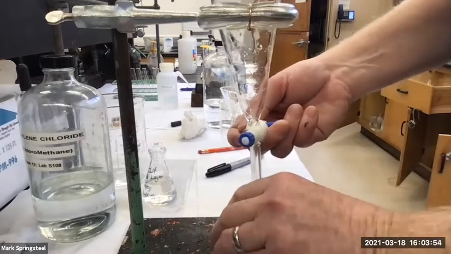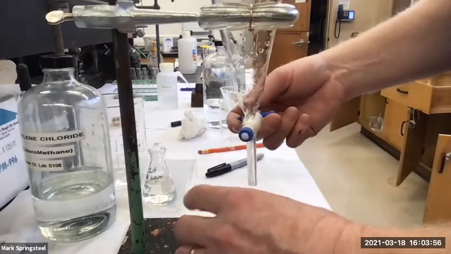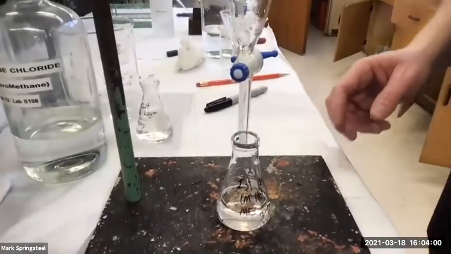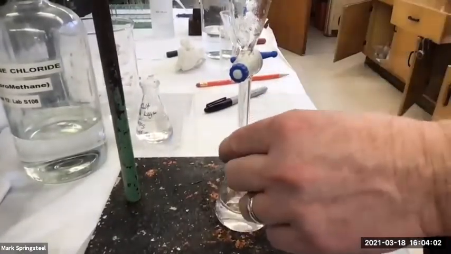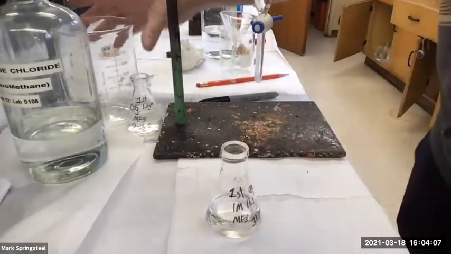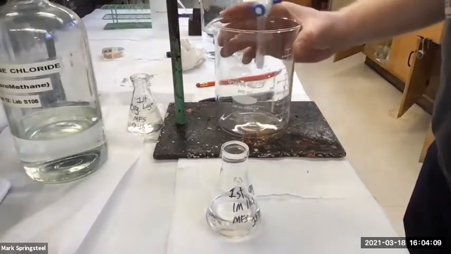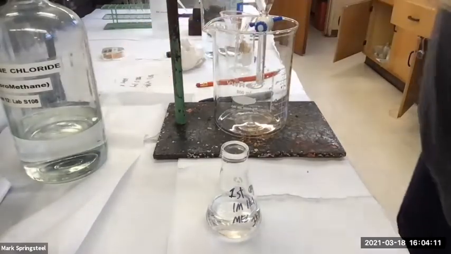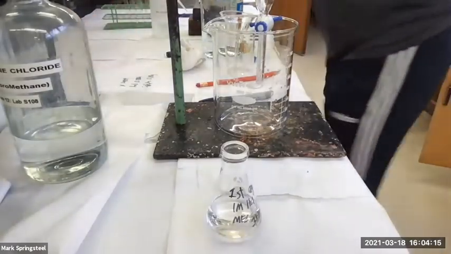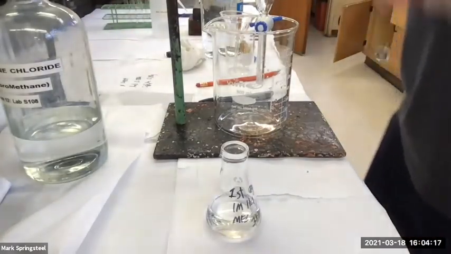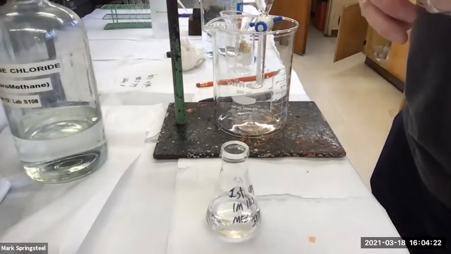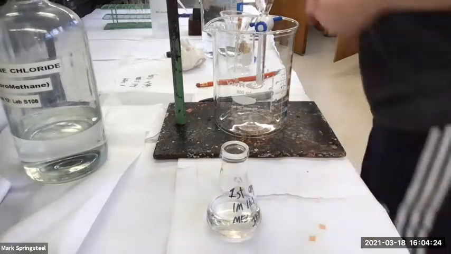And then, so this solution should be, can you see it? This solution should be acidic, right? It's 1 molar HCl. You test it with pH paper? Yes, there you go. Let's check it with pH paper though. Let's make sure. So I'll get a little bitty piece of pH paper. I'm going to get a couple because I'll be changing the pH and I want to check it then too.